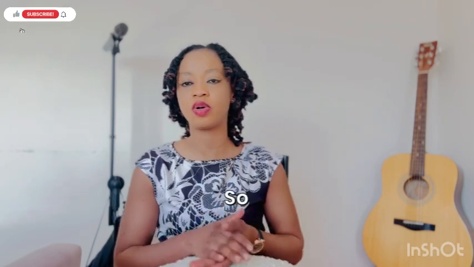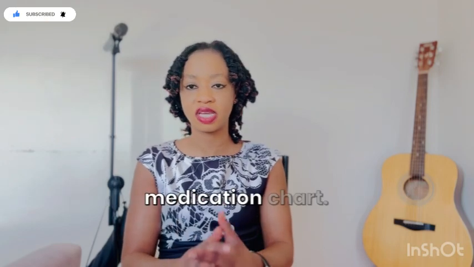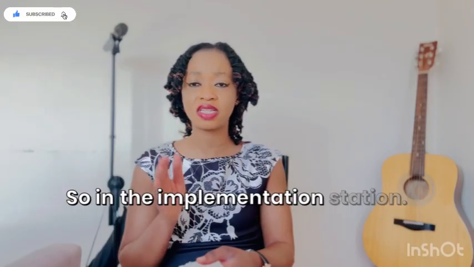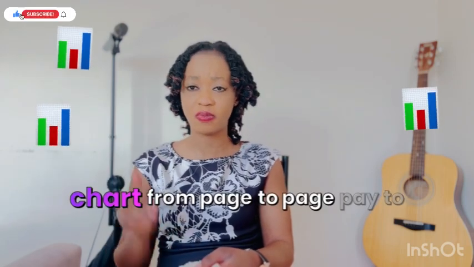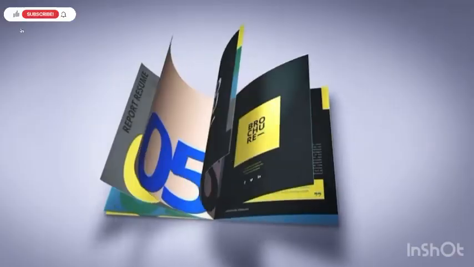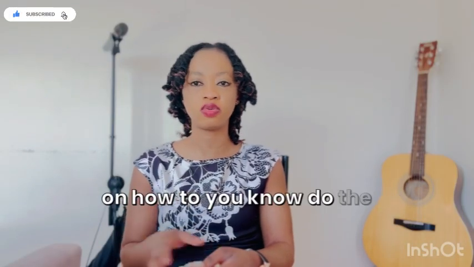So the next thing I'll say, number 2, is make sure you read through your medication chart. In the implementation station, you have to read through your medication chart from page to page, cover to cover. All right, so today I'm not going to focus on how to do the whole implementation stage.